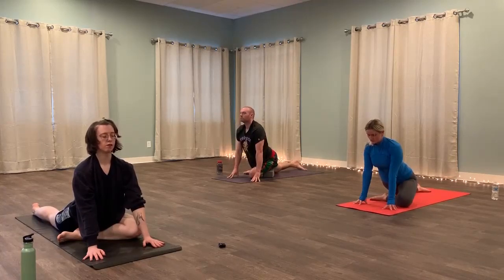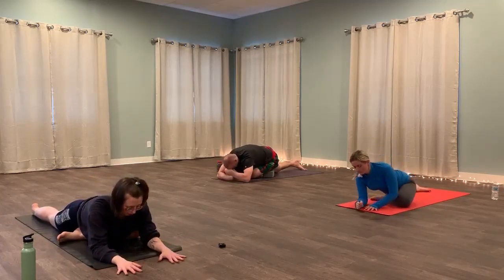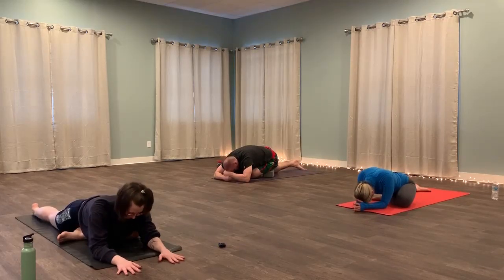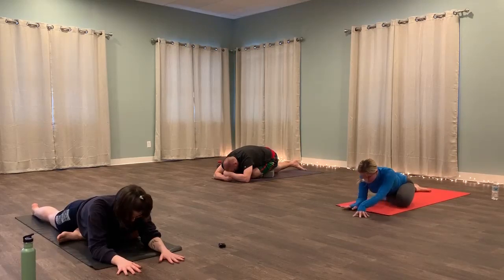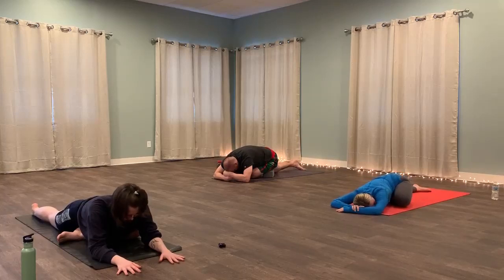Inhale deeply, and exhale, start to carve the arms down, releasing to the mat. Taking time to feel each part of the journey down. Checking in with how you're feeling, not only in a physical sense, but where your mind is at within this pose. Remembering that you are safe and you have control.